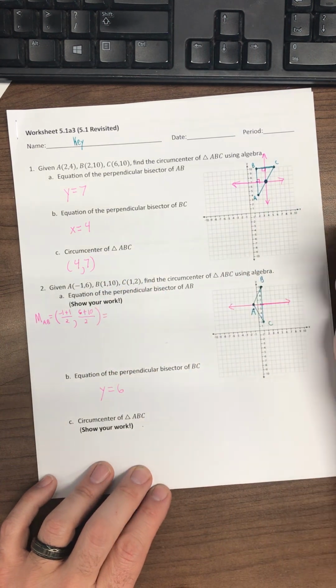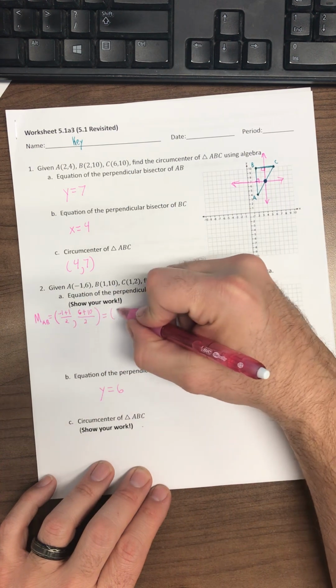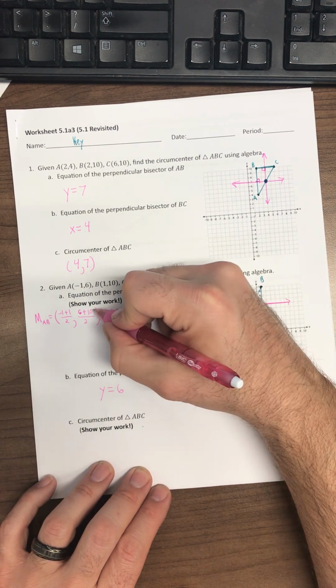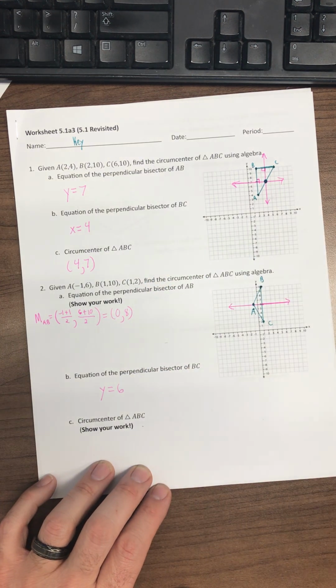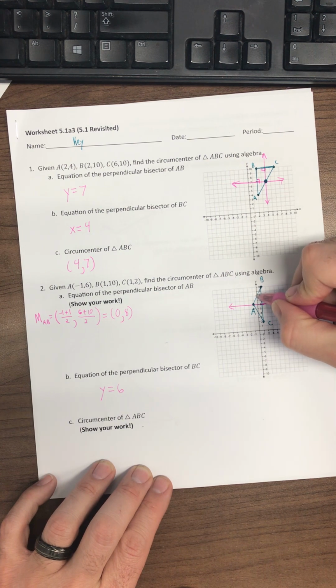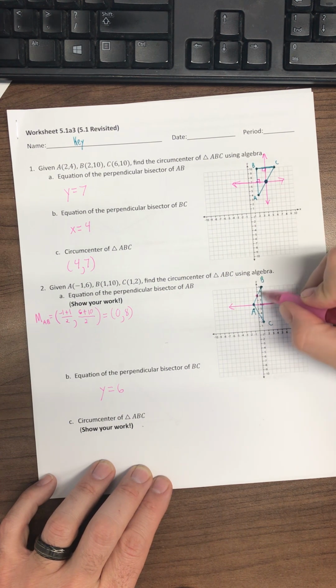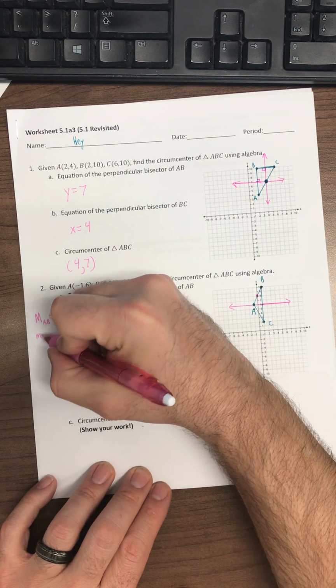All right. So that's going to be negative 1 plus 1 is 0. 0 divided by 2 is 0. 6 plus 10 is 16, divided by 2 is 8. We can even check to see if this midpoint makes any sense. (0, 8) is right here. Does that look like the midpoint of AB? Sure does.